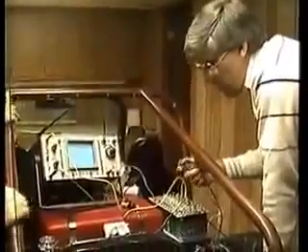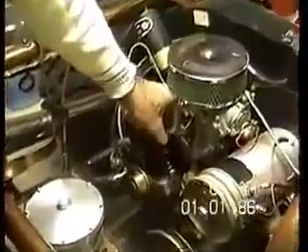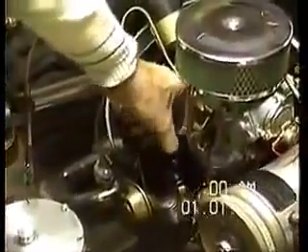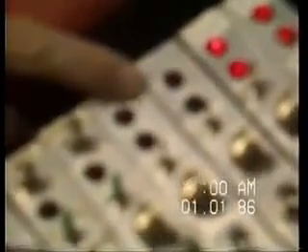Let's hook up the distributor and just rotate the engine because I want to see what it looks like with the same pulse. Just testing to see if all the injectors are firing, and they are firing. I'm actually turning it manually. Watch it fire, okay? And you can see right here, this one has an injector, that has an injector, that has an injector.